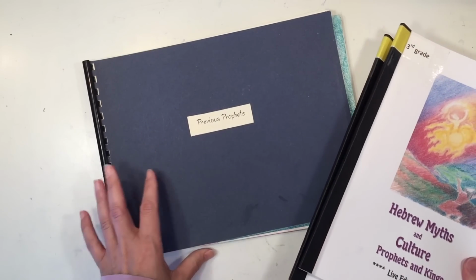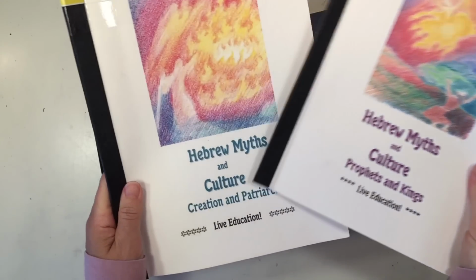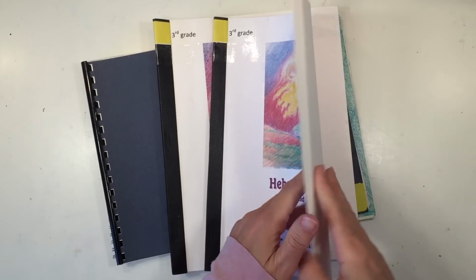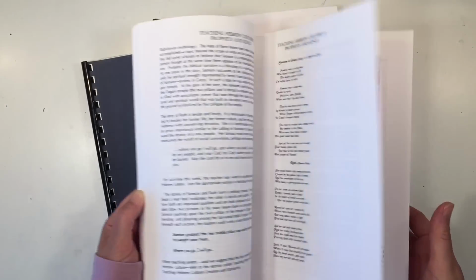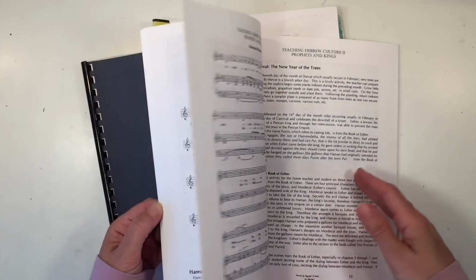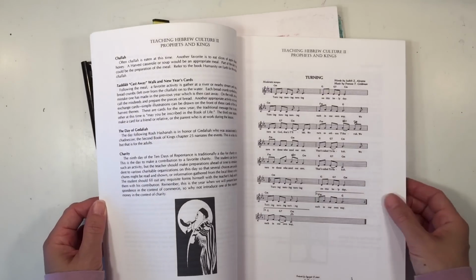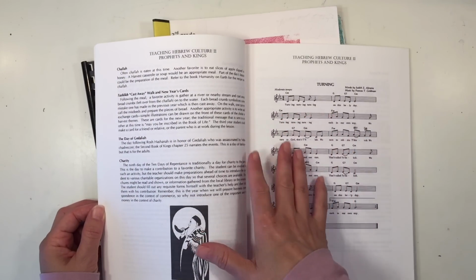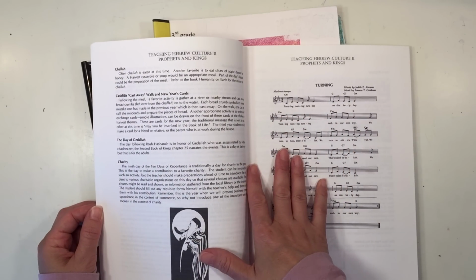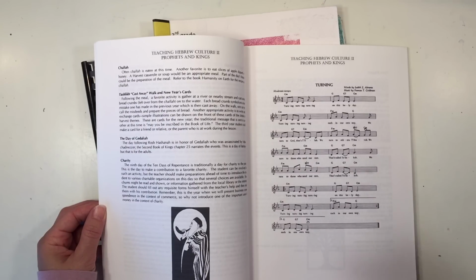All right, so let's move on to the next main lesson block. This is for Hebrew myths and culture. You have prophets and kings and creation and patriarchs. And we did not go through the main lesson book the way it was suggested for this curriculum. We actually used our own resource materials, and we made our own main lesson block that coordinated with this one, but was based on books that were culturally and religiously significant.